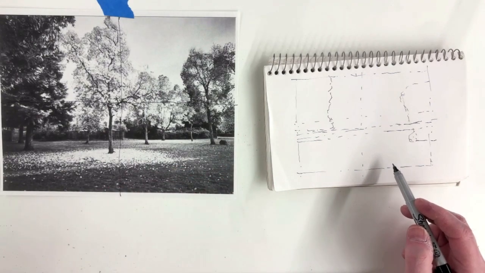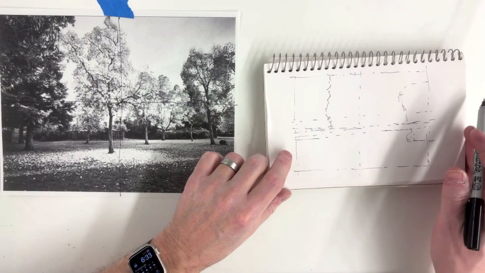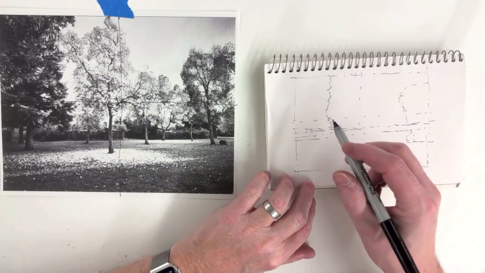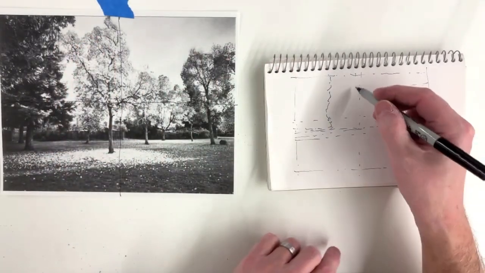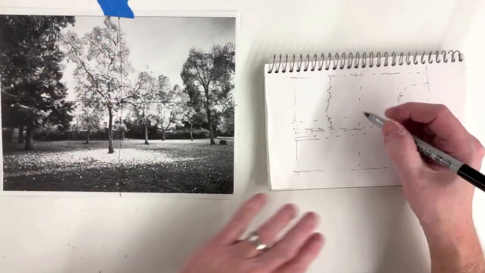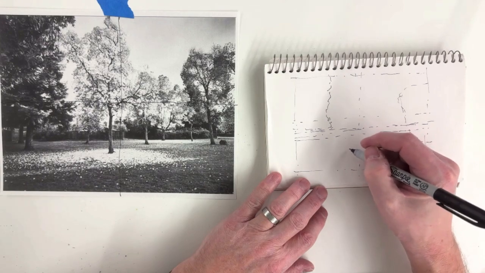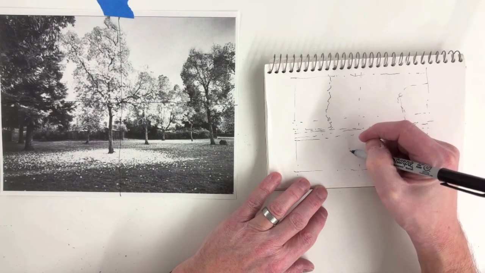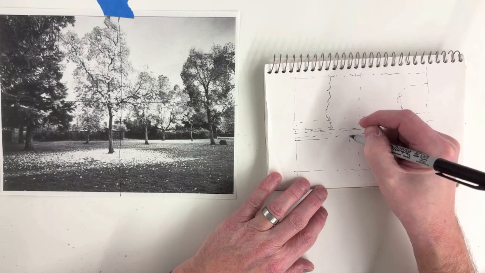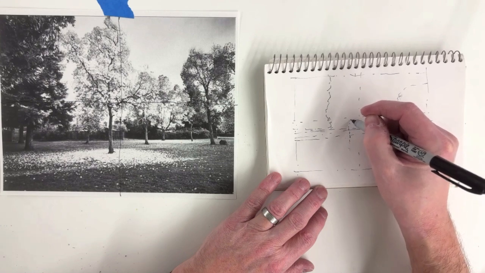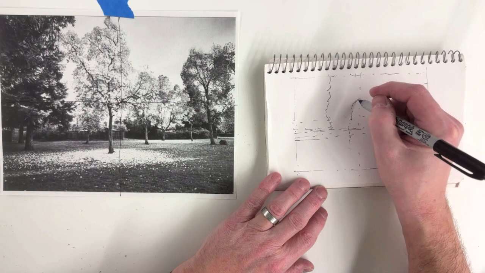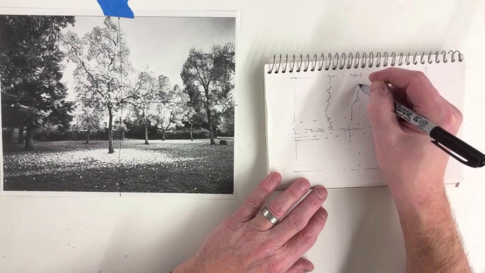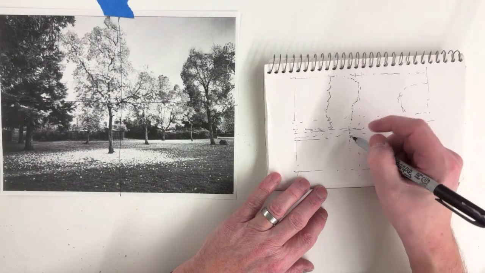And now I'm going to start to maybe put in a little more detail. I'm going to do it lightly at first. So I've got this tree. It's a little bit off center. Comes down to about halfway through here, kind of goes up, and then about here it goes over, gets kind of close, and then kind of curls up.